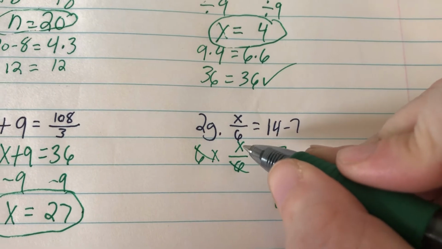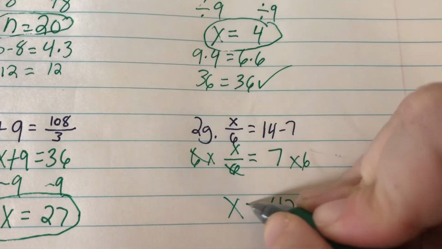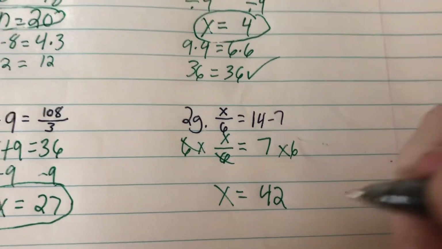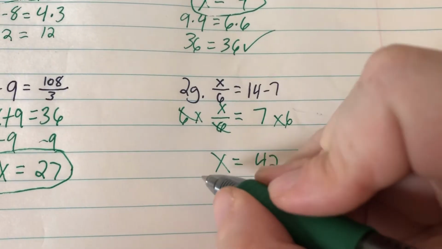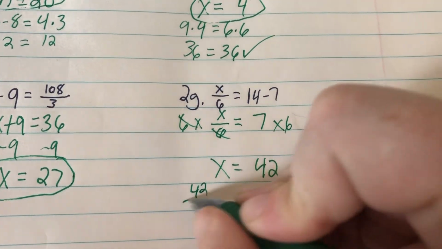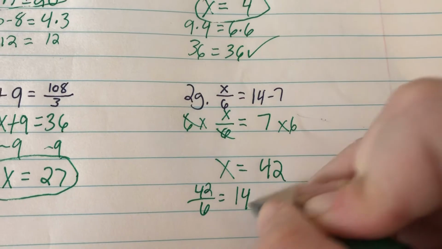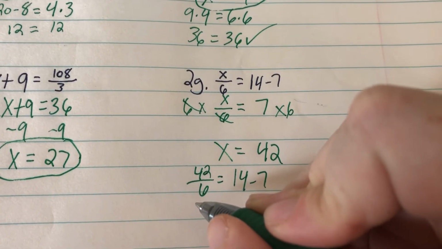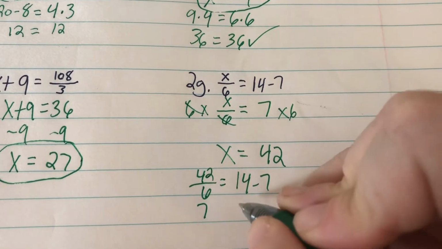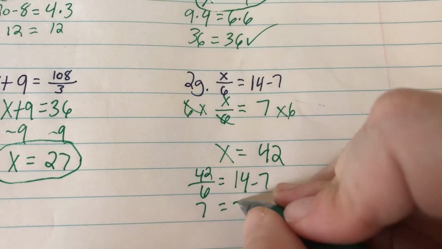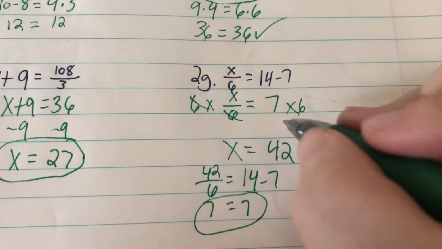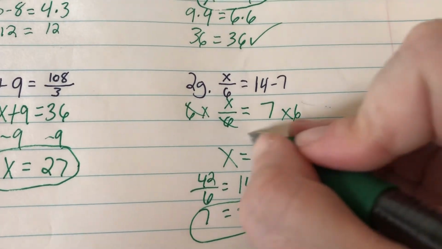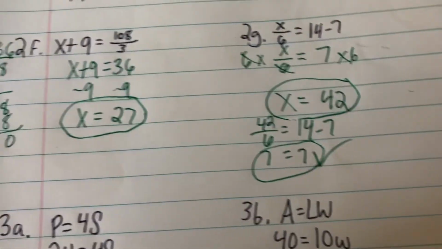So x equals 42. To check that to see if it's right, 42 over 6 equals 14 minus 7. 42 divided by 6 is 7. 14 minus 7 is 7. So that is correct. x equals 42.